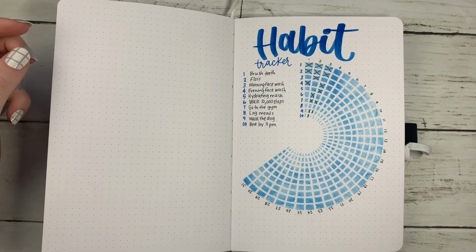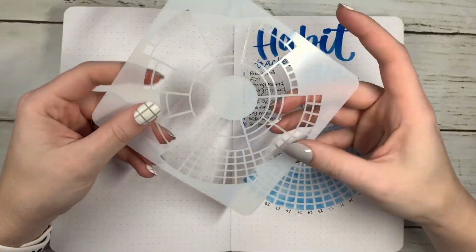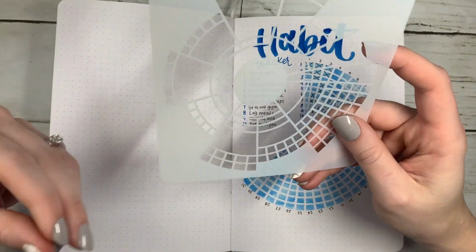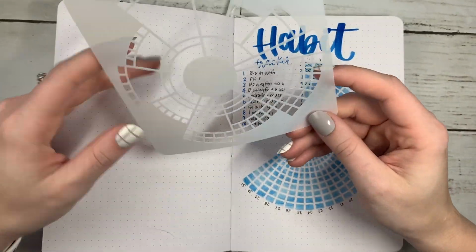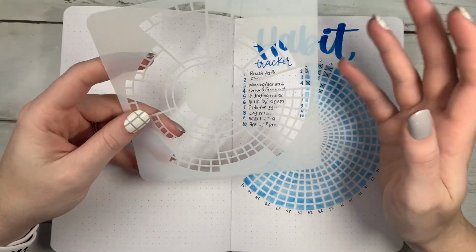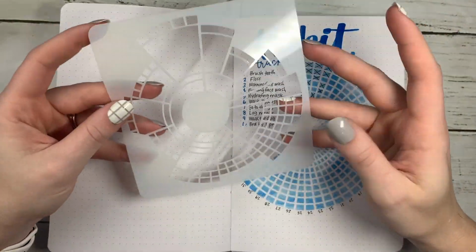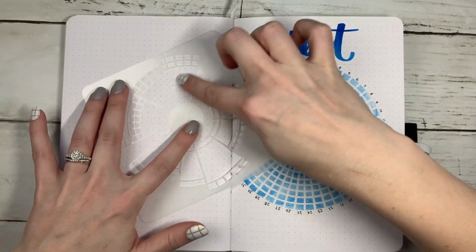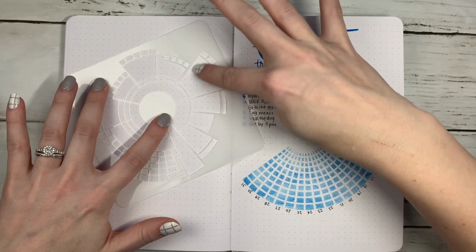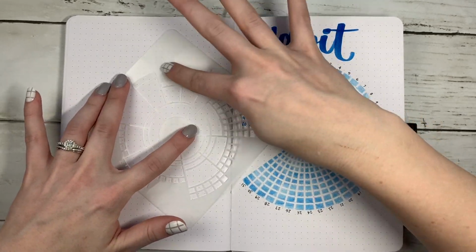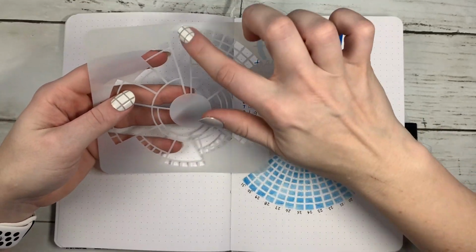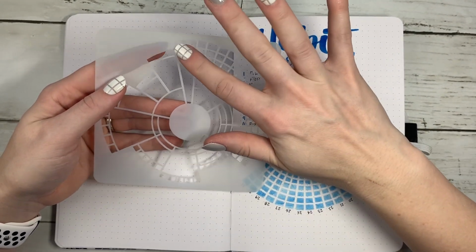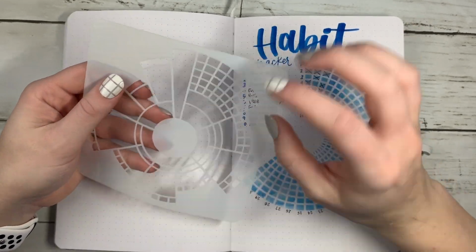So I have this cleaning stencil. Well, I say a cleaning stencil. This is the stencil that I use for tracking my cleaning, but it can be used for anything that happens on different timetables. So you have your daily section, your bi-weekly section, your weekly section, and then your monthly section. And then this can either be a section for random stuff, or you can use that as a header, whatever you guys want to do.